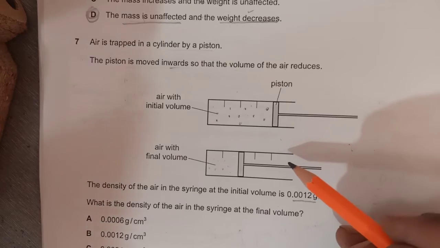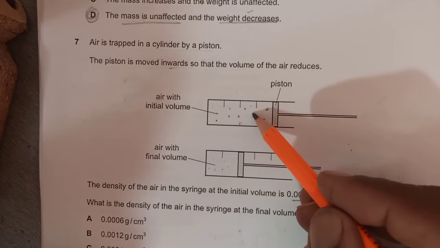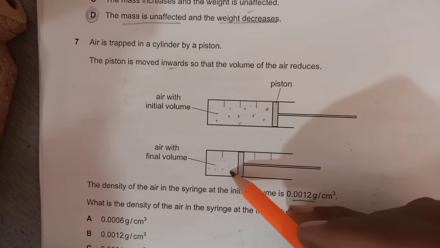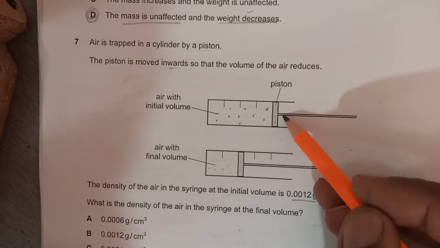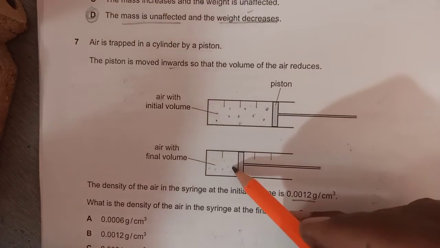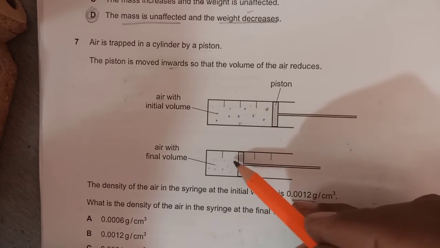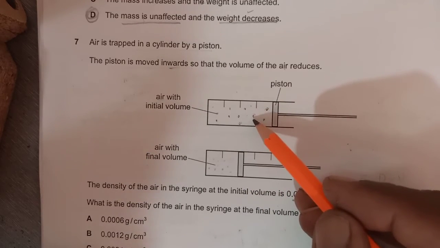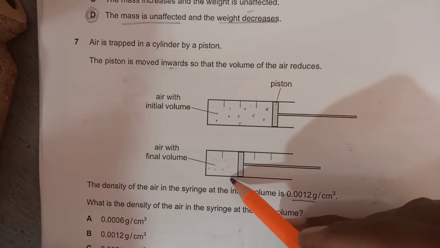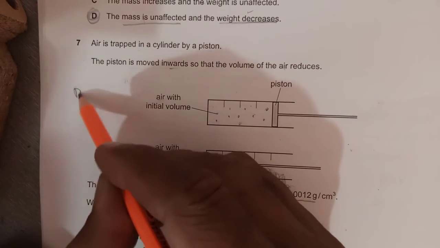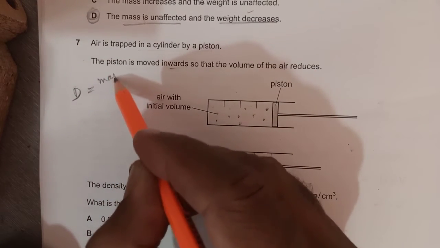The key point here is that we only move the piston inward. Therefore, the mass of the gas in both cases must be the same. You know what density is? Density is equal to mass over volume.